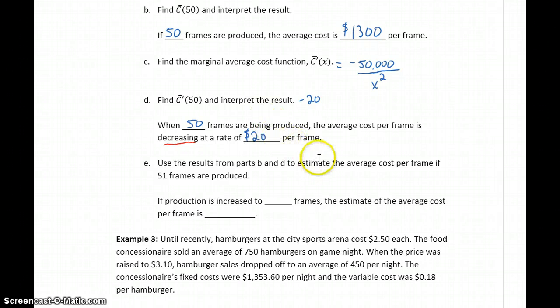And now we want to use those results from part B and D to estimate the average cost per frame if 51 frames are being produced. So to come up with that estimate, we can take the value that we already came up with, our average cost function evaluated at 50, plus our marginal average cost function, also evaluated at 50, and we can add those two results together.